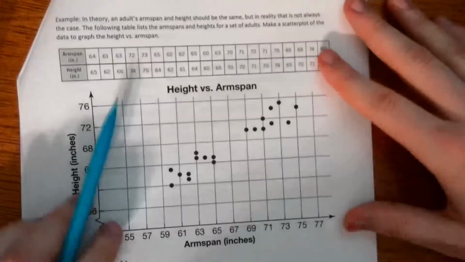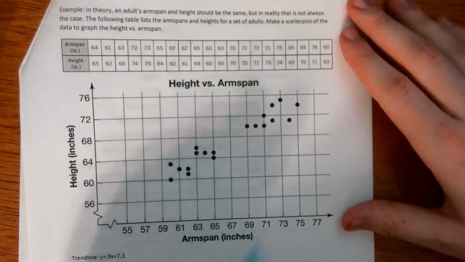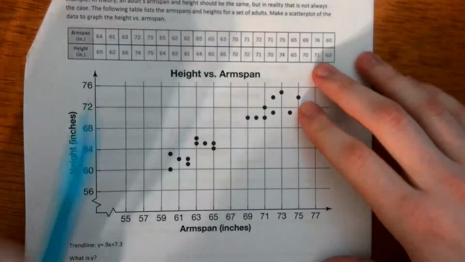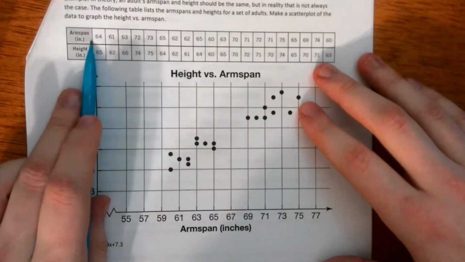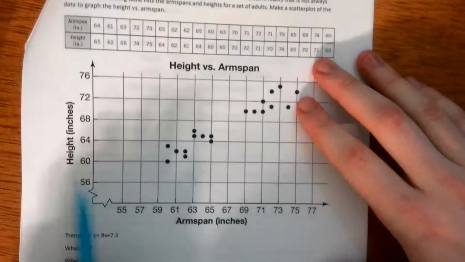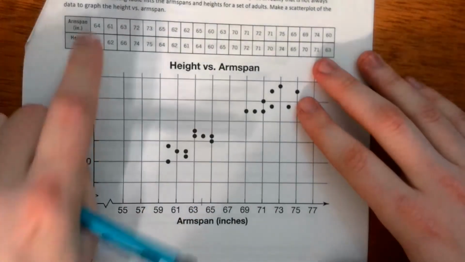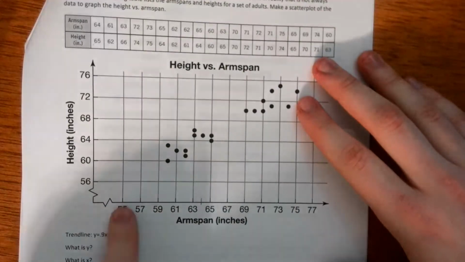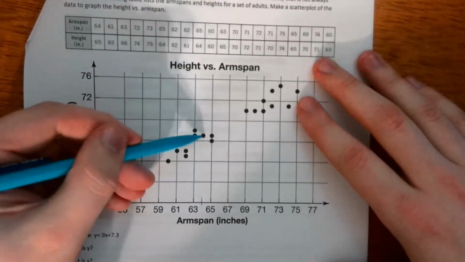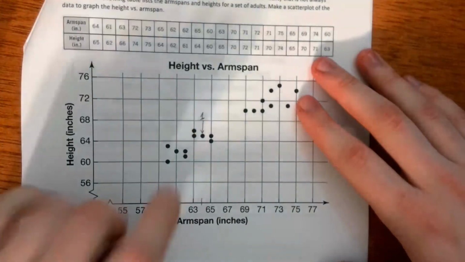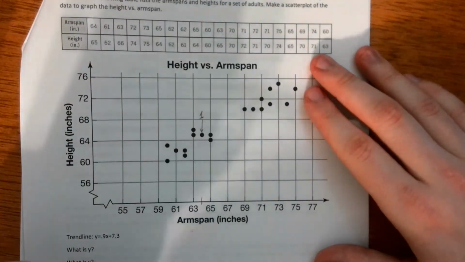I did that for you to save time so we don't have to graph those. If I look at the first one, we have an arm span of 64 and a height of 65. So this is 64 right here, 64 for your arm span, 65 for your height. It should be that point right there. That's just one point, and we could plot more if this graph wasn't empty.